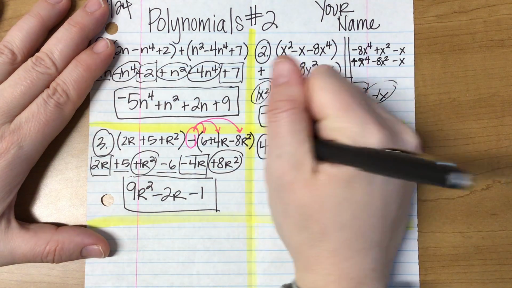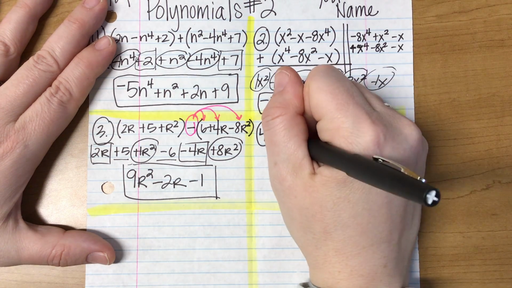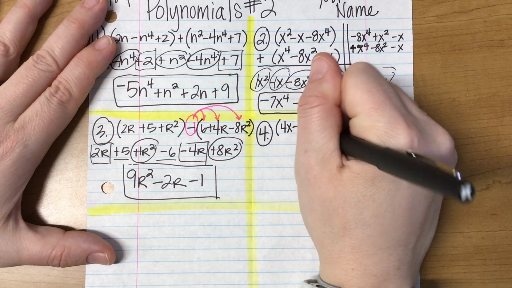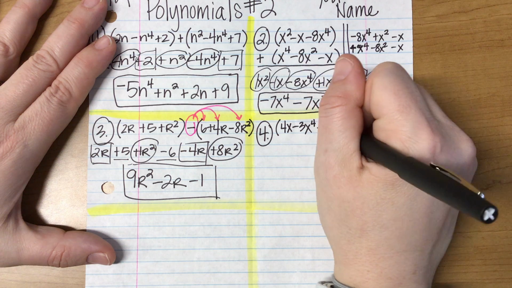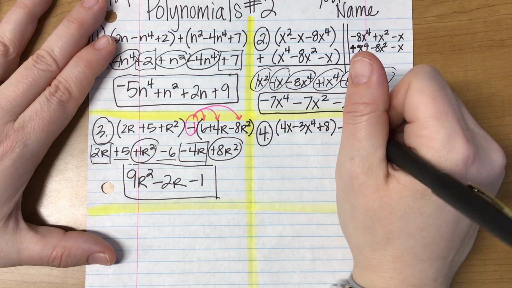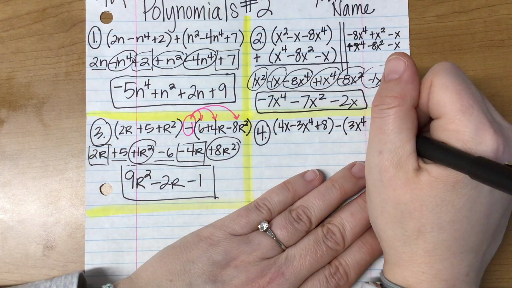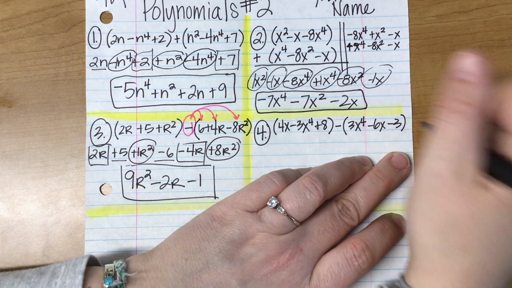Let's try another one, and then I'll give you some to work through independently. 4x minus 3x to the fourth plus 8 minus 3x to the fourth minus 6x minus 3.